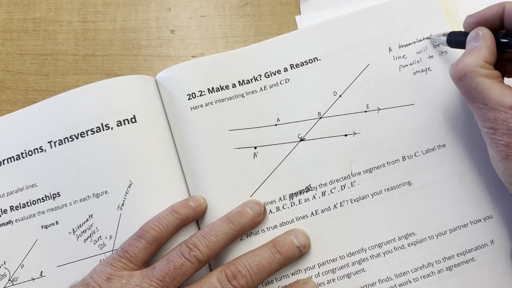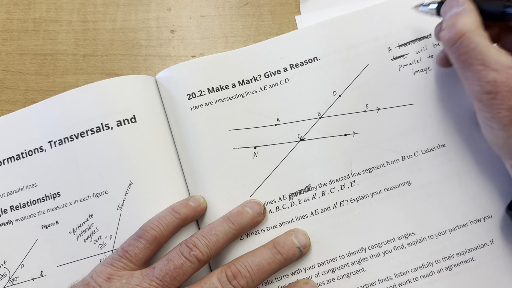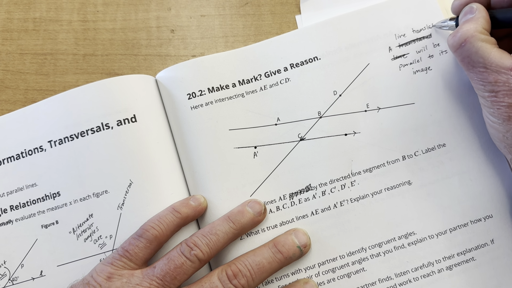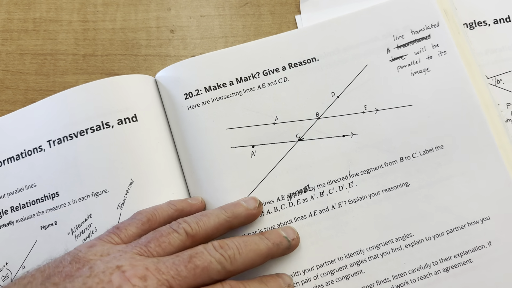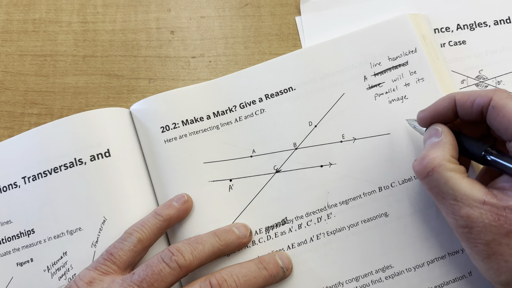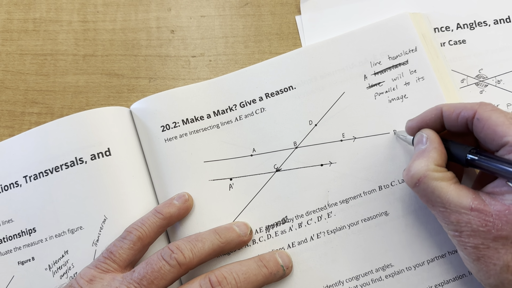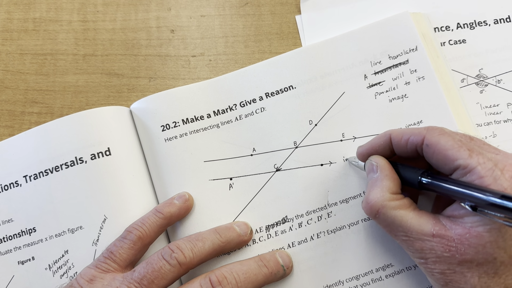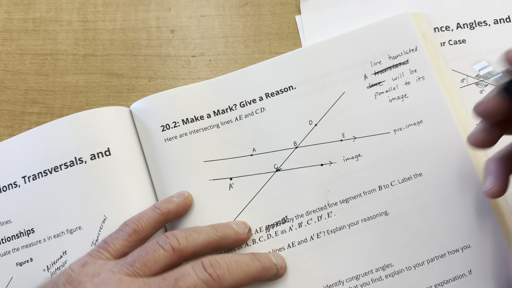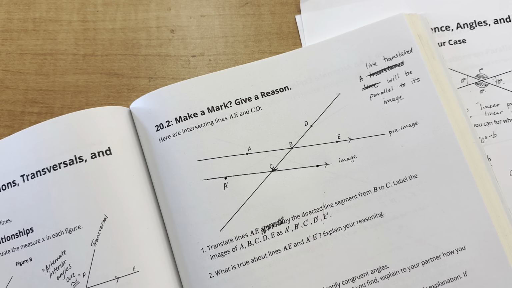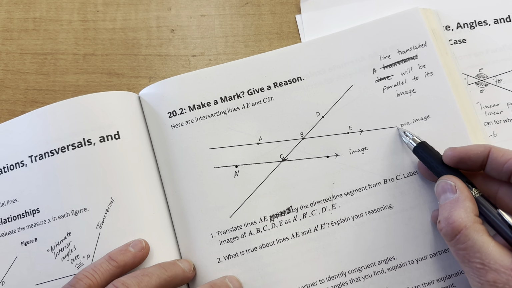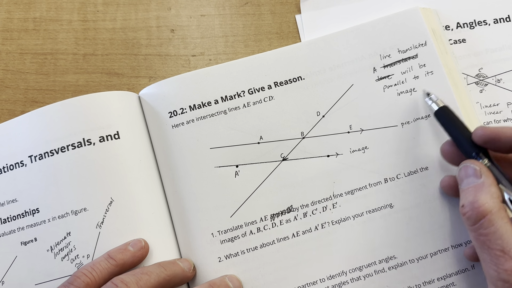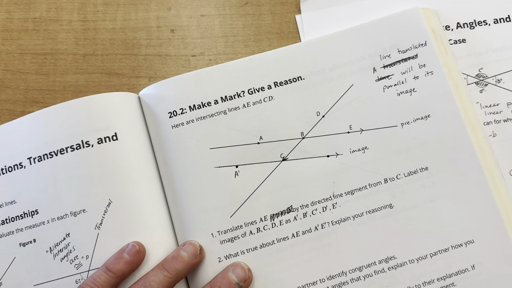I should flip these. I should say a line translated will be parallel to its image. So remember, pre-image is the first thing, image is the second. So a line, the pre-image, that's translated, will be parallel to its image.